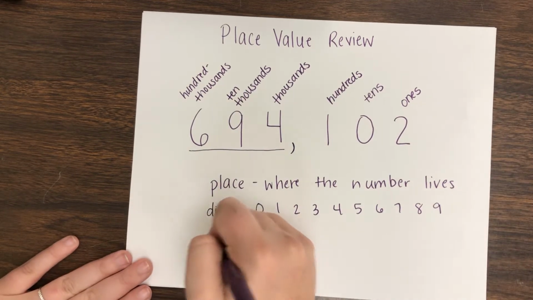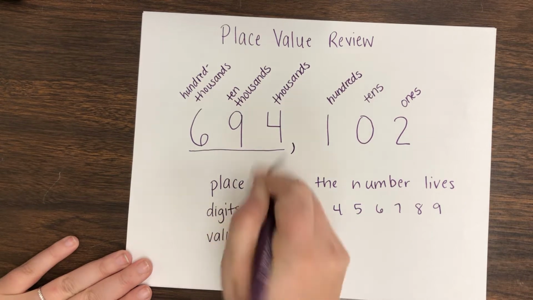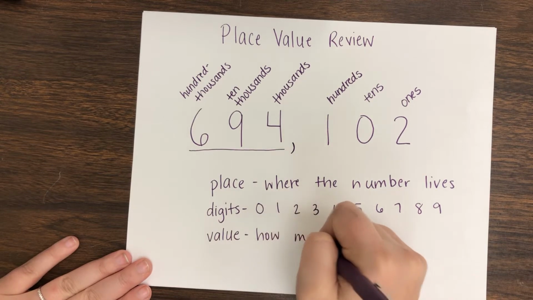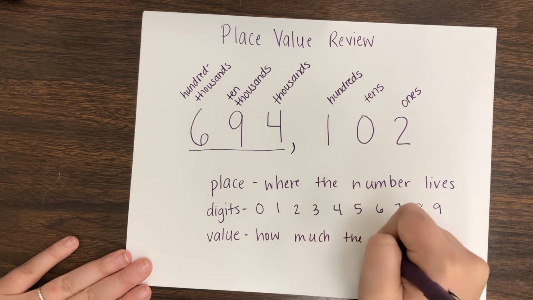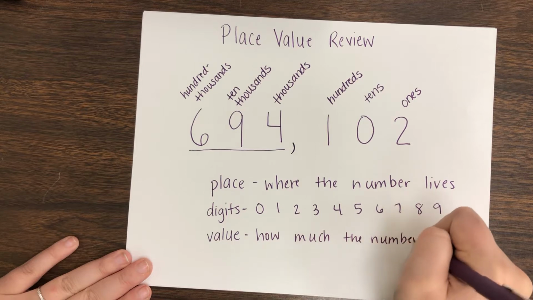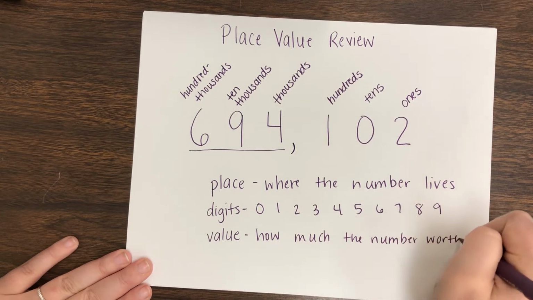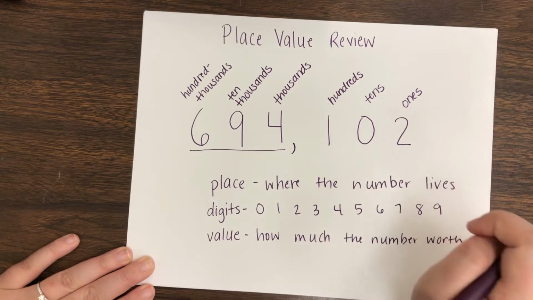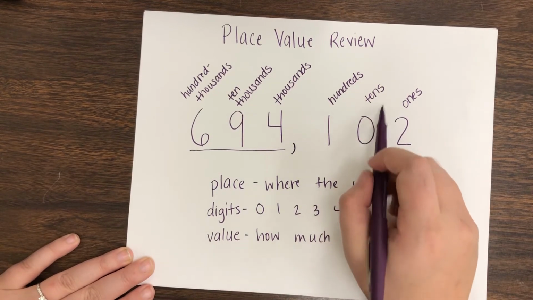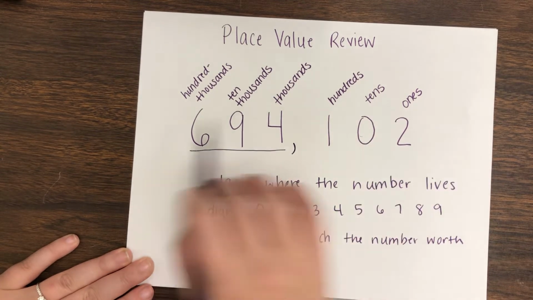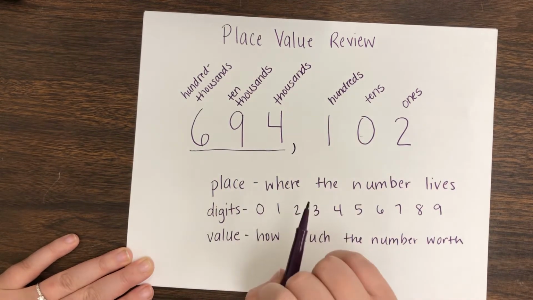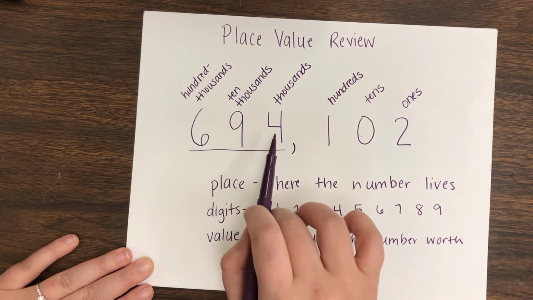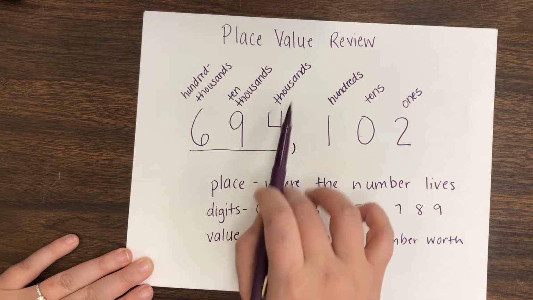Then we have the word value because we're learning about place value. Value is how much the number is worth, okay? So really, this number right here is 2, but it's in the ones place, so it's worth 2 ones. This 0 is in the tens place, but a 0 is always just worth 0 no matter where it's at. This 1 is in the hundreds place, so it's not really worth 1, it's actually worth 100. This 4 is in the thousands place, so it's worth 4,000.